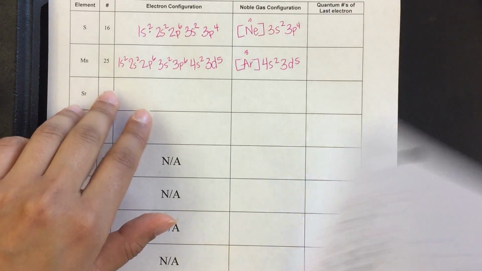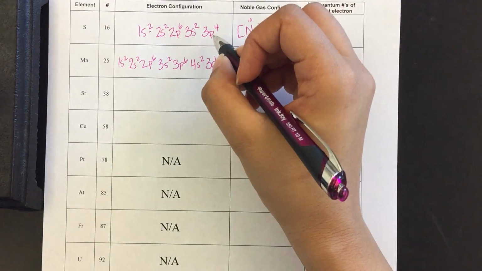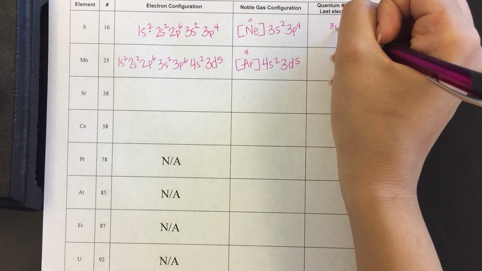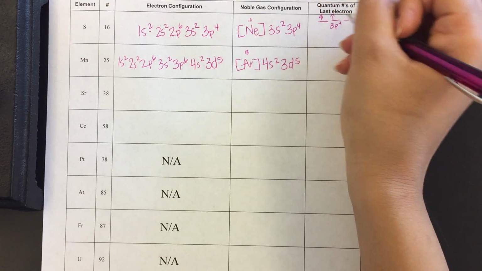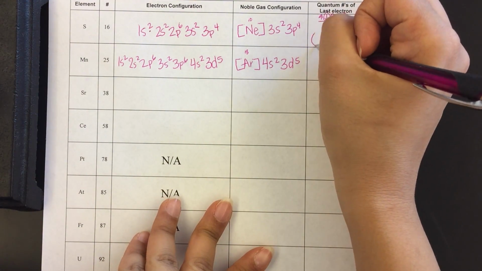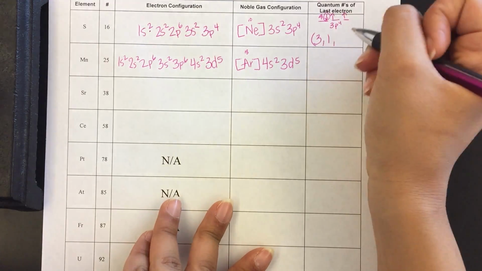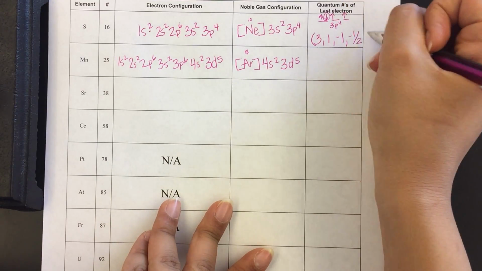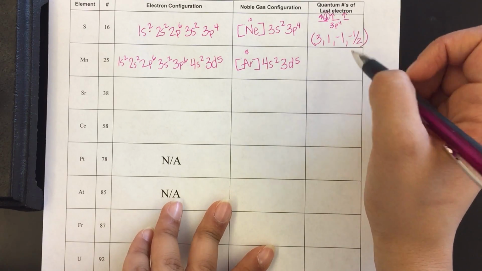Now, this last column is quantum numbers of the last electron. If you don't remember, you can write out the last orbital, which was 3p4. The last electron you drew would be a down arrow. So if we draw that out, energy level 3, p is a 1, it's in this space, which is a -1 space, and it's going down, so it's -1/2. If you don't remember how to do these, make sure you look at the prior videos to remind you.